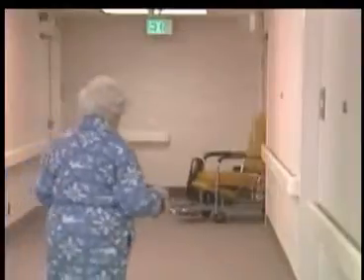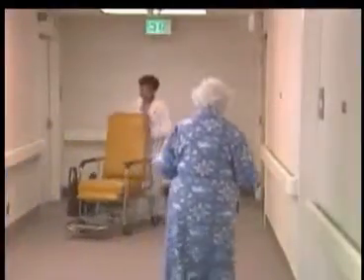In long-term care, where the residents have gotten to know one another well, there may be questions about another resident.